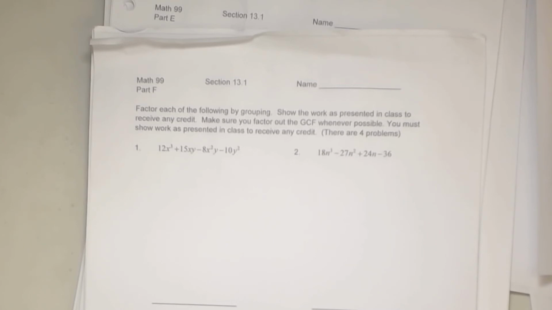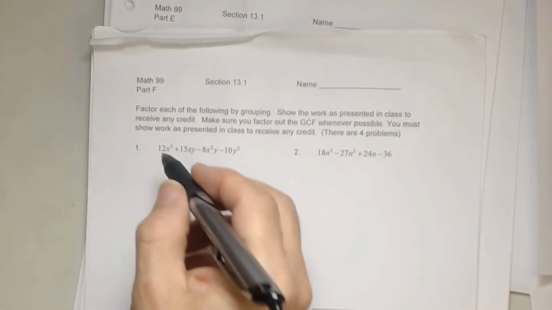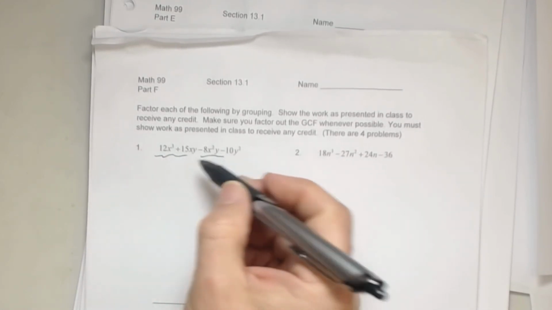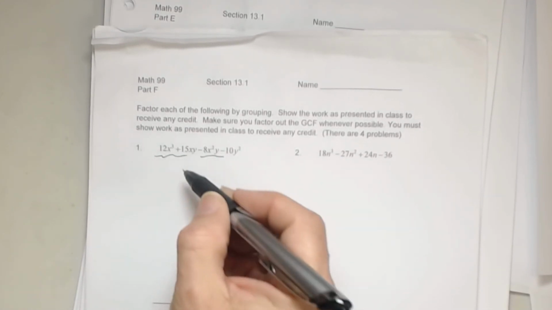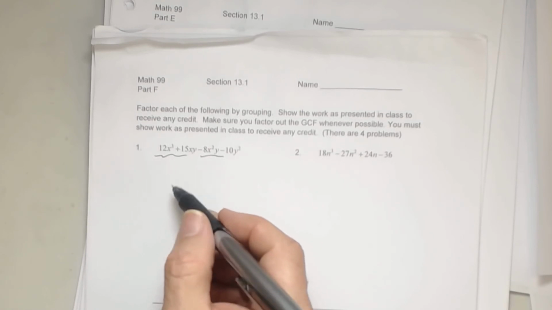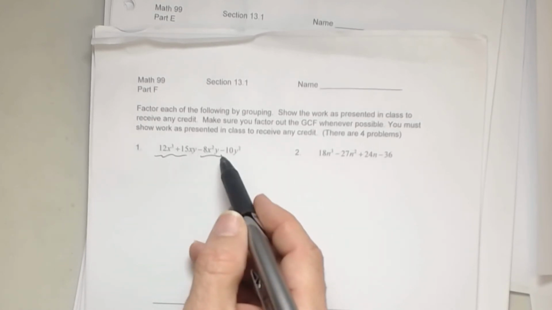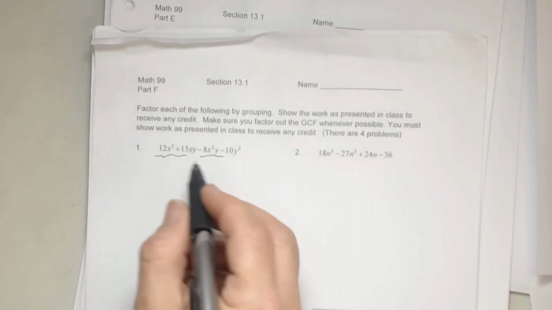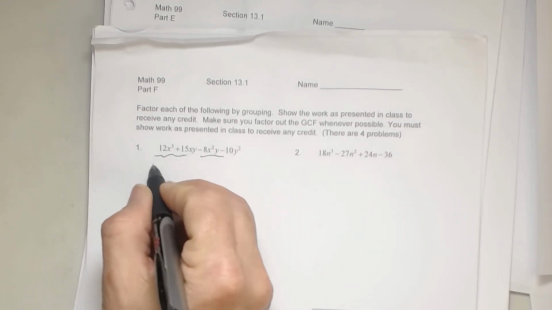What's going to happen here is that you're going to have to rearrange the terms. Just watch. What's the GCF of the first 2? 3. Oh, well, first of all, is there a GCF of the whole thing? No. Nope, you're right.